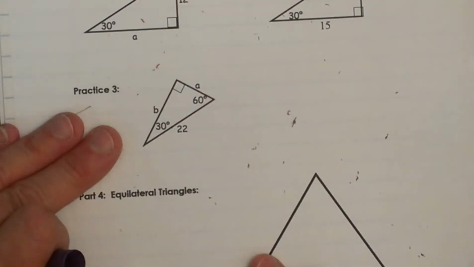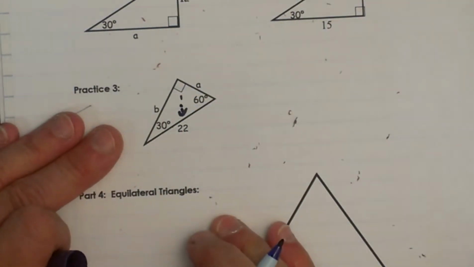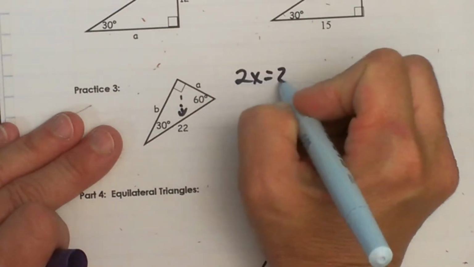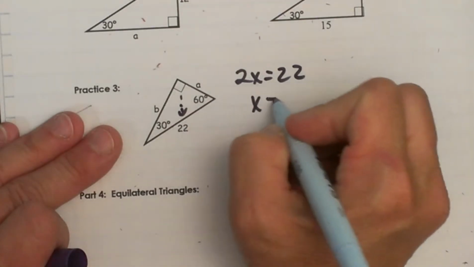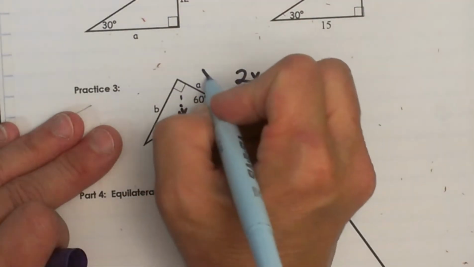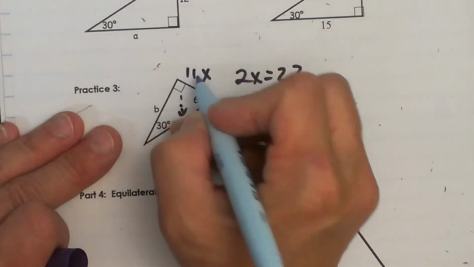Well, what side do we have? We have the hypotenuse. So the hypotenuse we know we can set equal to 2x, because that's a formula. So 2x is equal to 22, so x is 11. So where do we draw the x? X is the short leg, so let's put an x over here. So that means A is 11. So this side is 11.